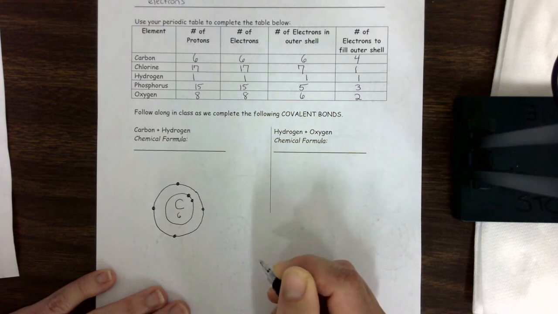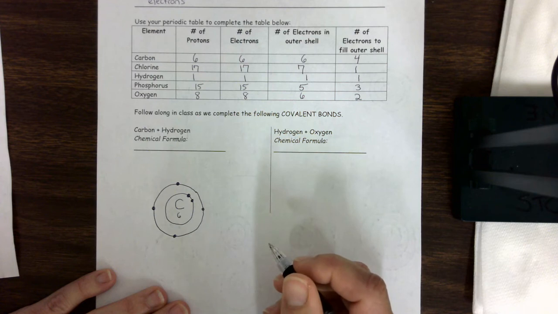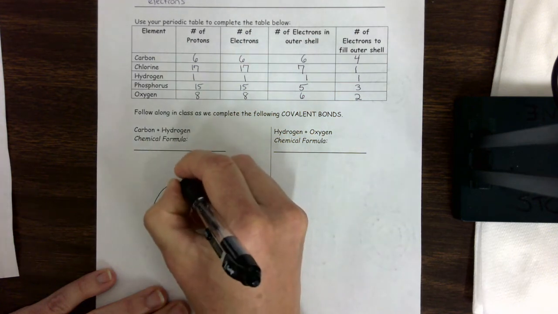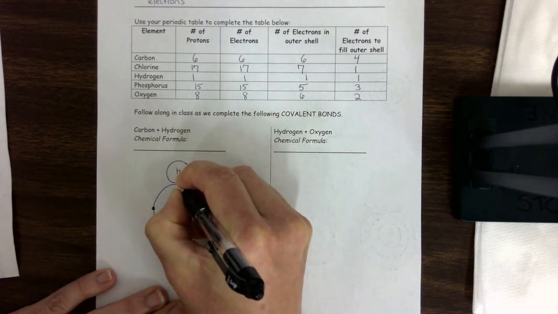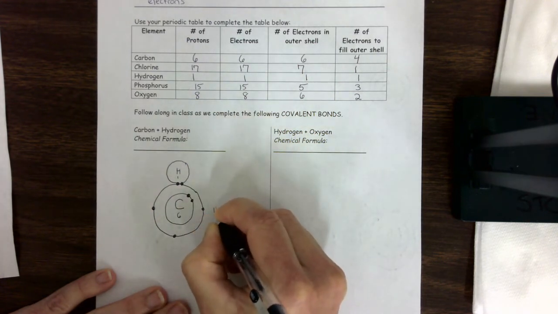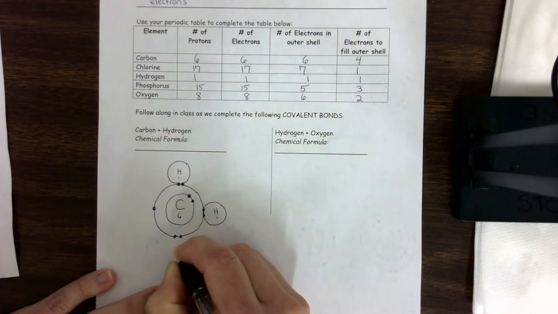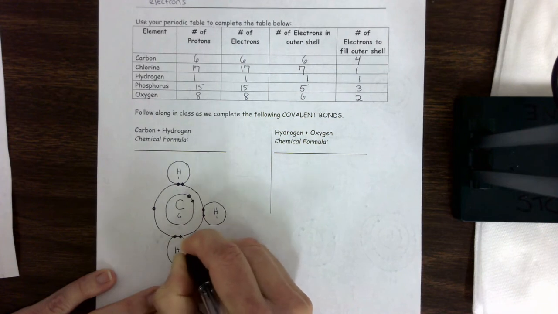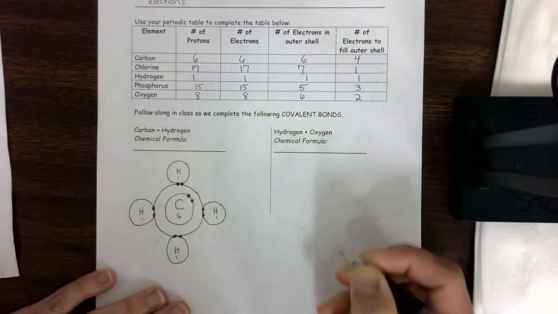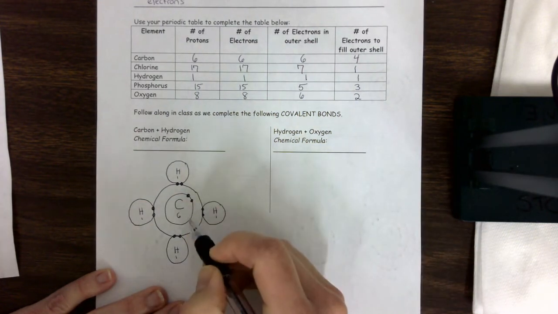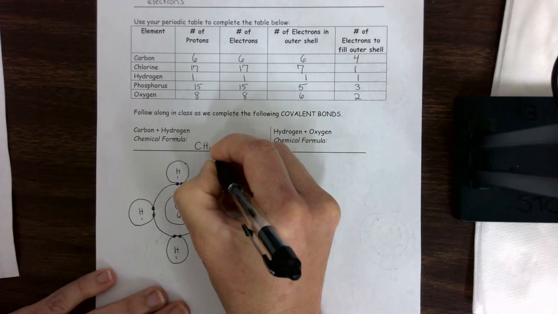Now see if you can fill in the hydrogens. Pause the video here, and then restart the video so you can see the answer. So each hydrogen is going to provide 1 electron. And we're going to overlap our electron shells. And since carbon needs 4 electrons, we are going to use 4 hydrogen atoms to provide that. So can you predict what the chemical formula is going to be for this molecule? If you said CH4, you're correct.